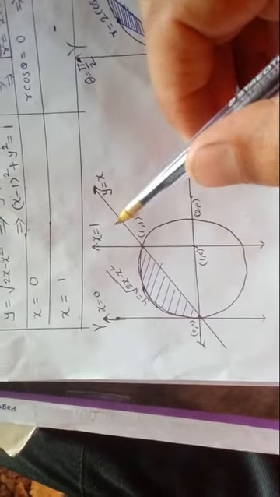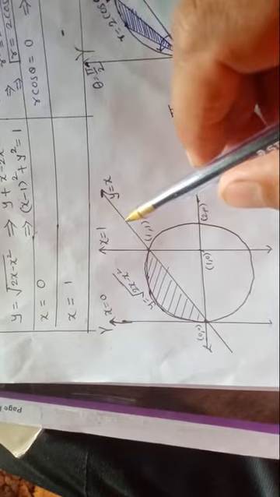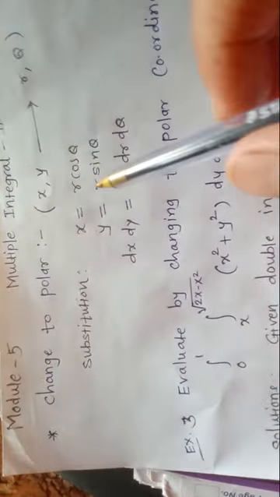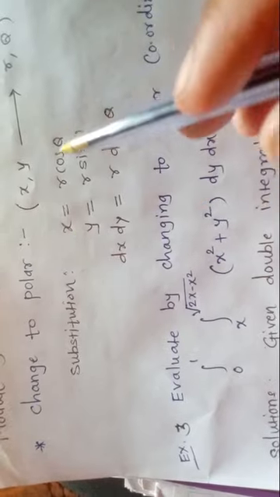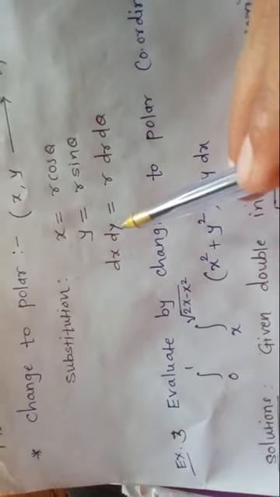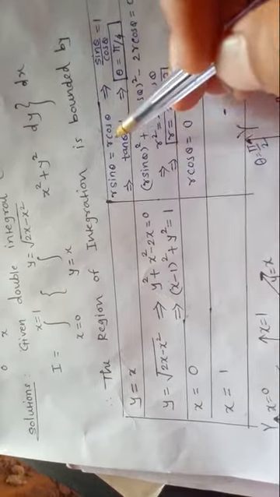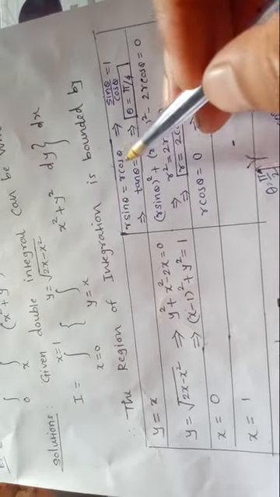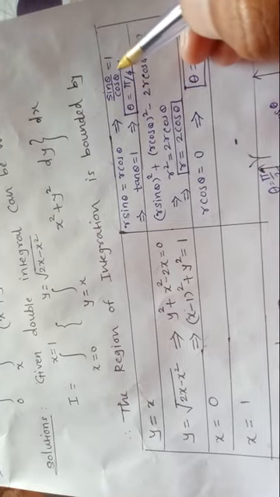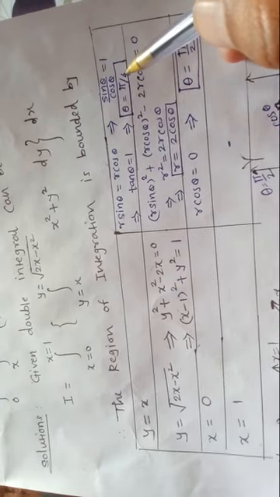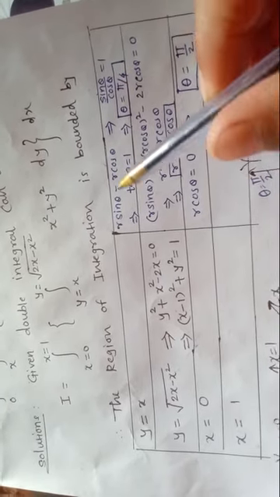Now our target is to change the Cartesian coordinates x, y into the polar coordinates r and theta. So first of all, we are writing all these equations in r and theta. We know that in the beginning we have already discussed this substitution, that is we have to replace x by r cos theta, y by r sin theta, and dx dy by r dr d theta. So using that substitution, if we put y equals to r sin theta and x equals to r cos theta, we will get this equation. If I simplify, then I will get sin theta upon cos theta equals to 1, that is tan theta equals to 1. So automatically you will get theta equals to pi by 4, which is nothing but the equation y equals to x.